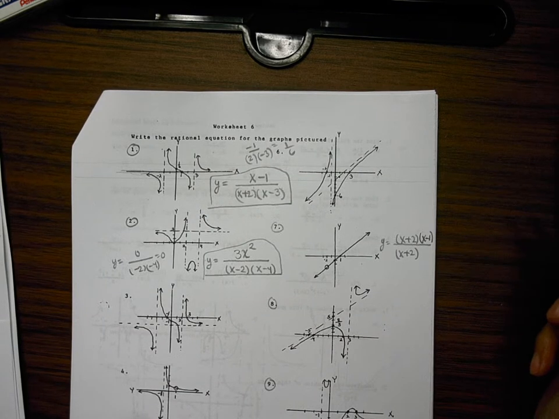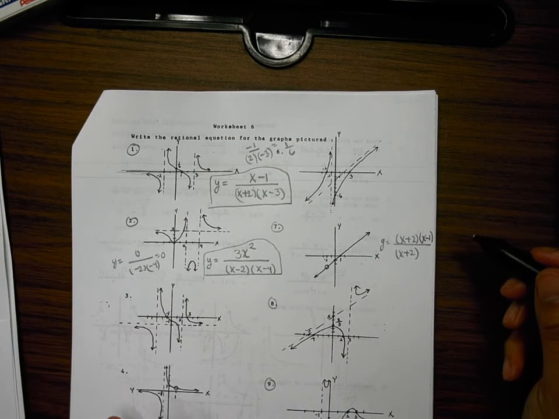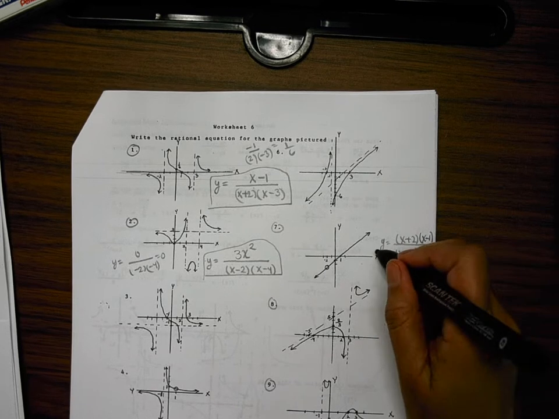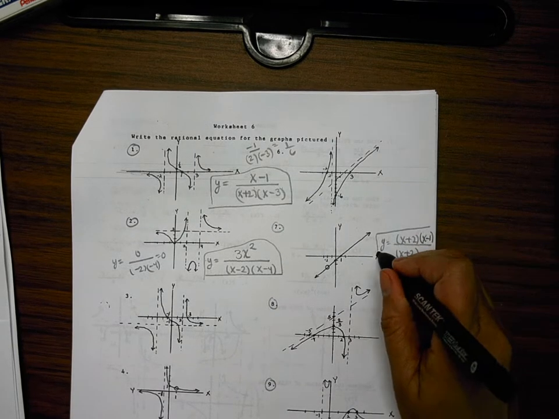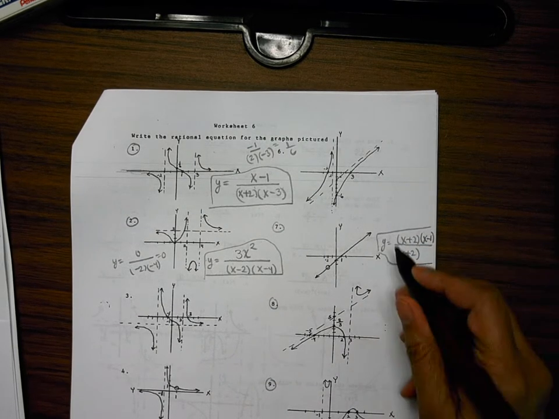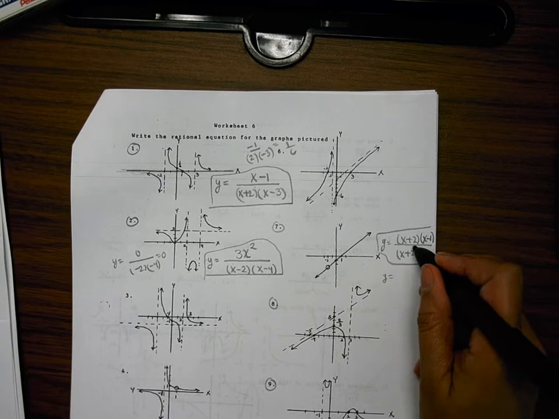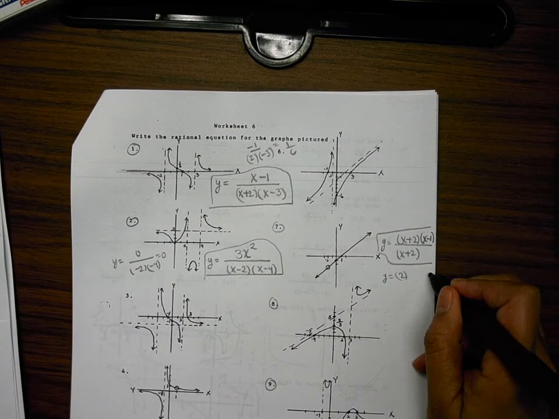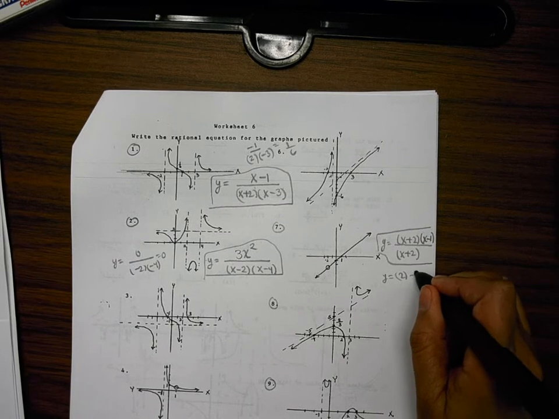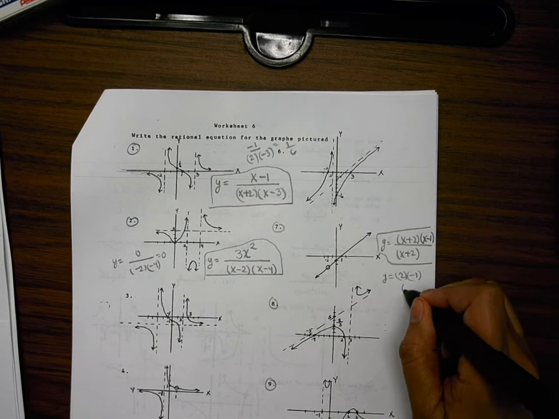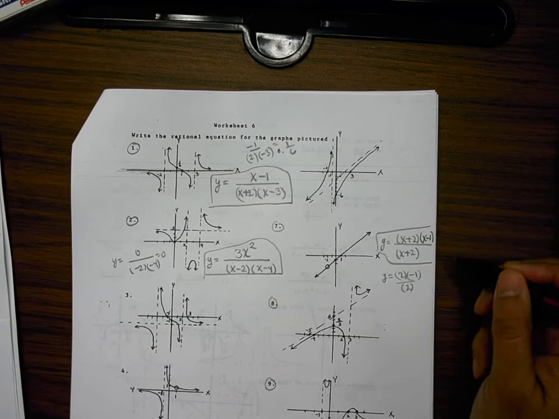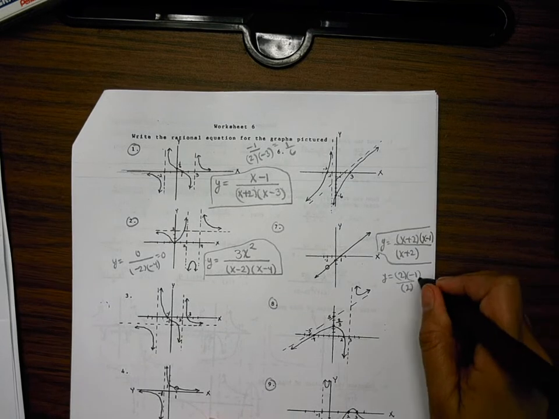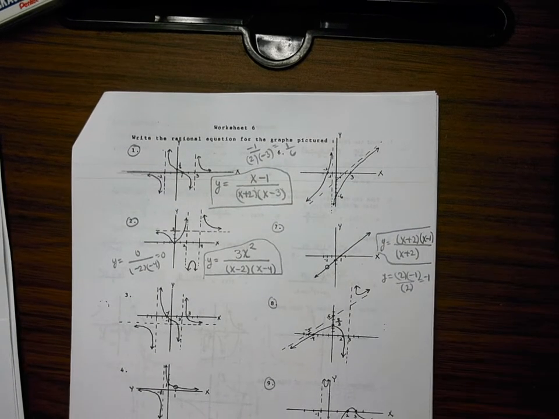And there's no horizontal asymptote, nothing else. This is the answer. I'm going to check the y-intercept. Y equals, let's see, 0 plus 2 is 2. 0 minus 1 is -1. 0 plus 2 is 2. And that ends up being -1, which is indeed the y-intercept.